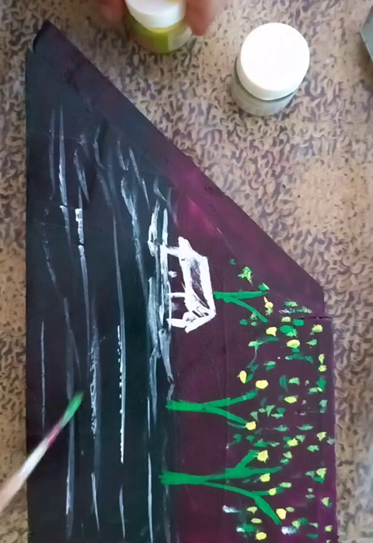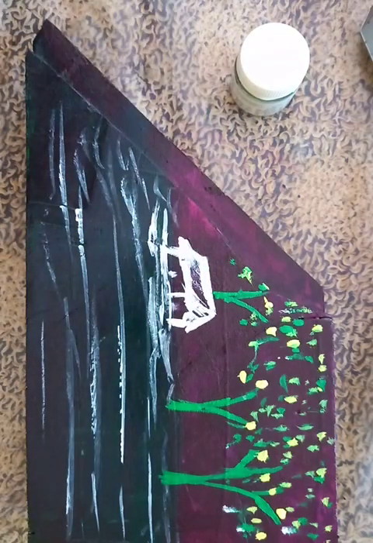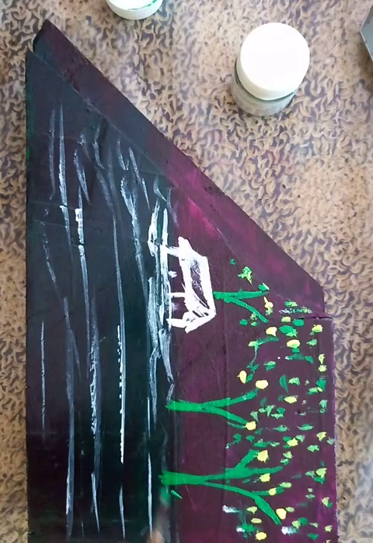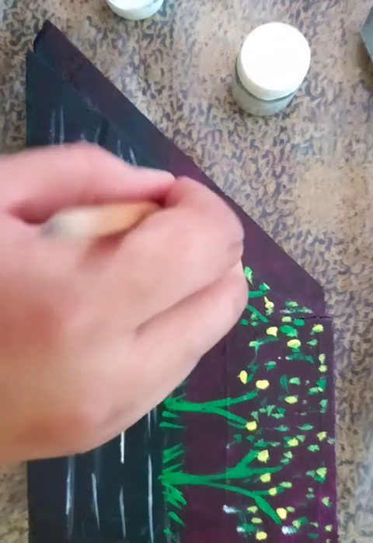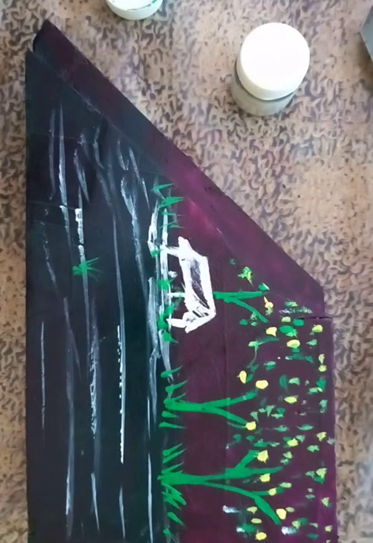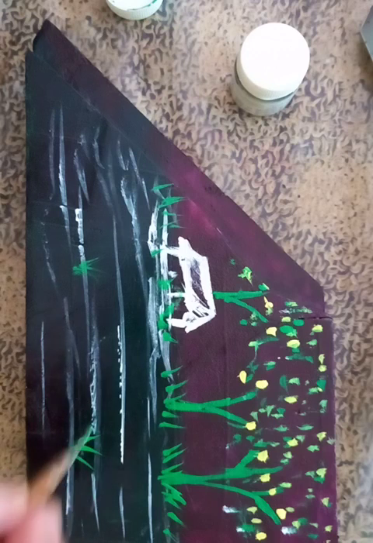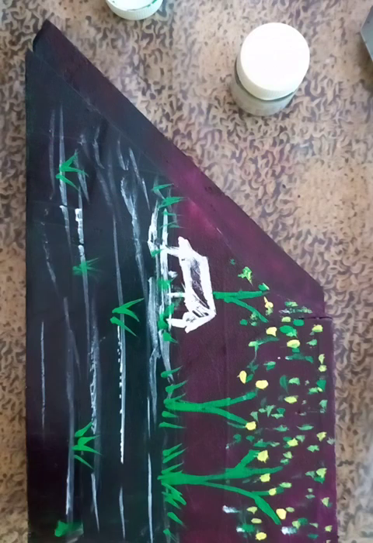Okay, and also putting some grasses at the bottom, so that's why we need the green color again, and putting some strokes of the grasses at the ground level. So that's the very simple formation of the tree drawing. Some grasses you can see also in these places too. Okay, all right.